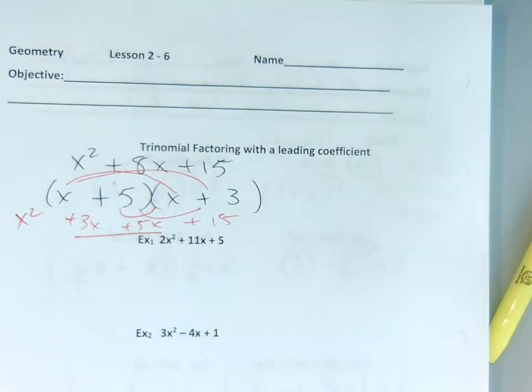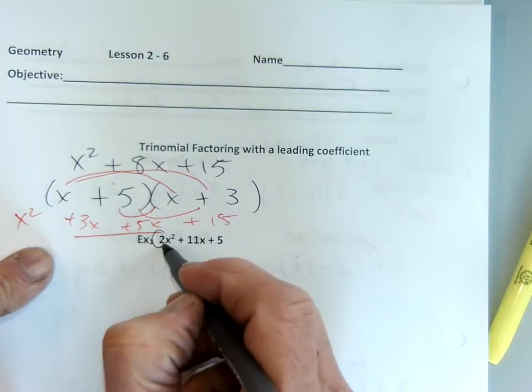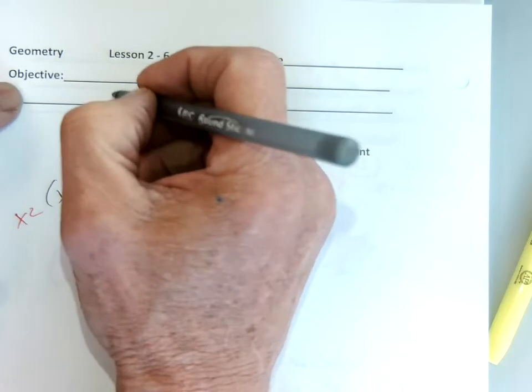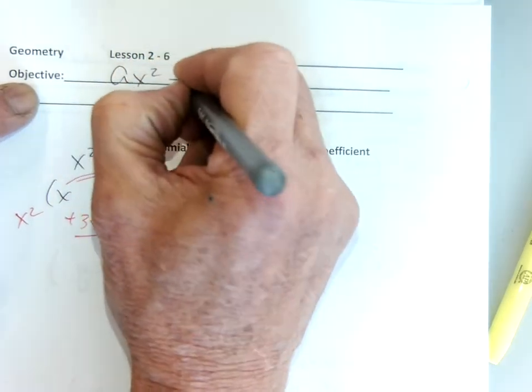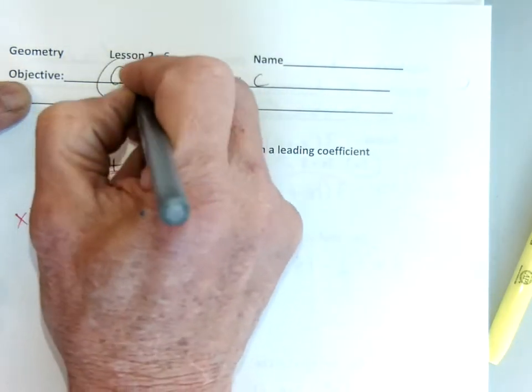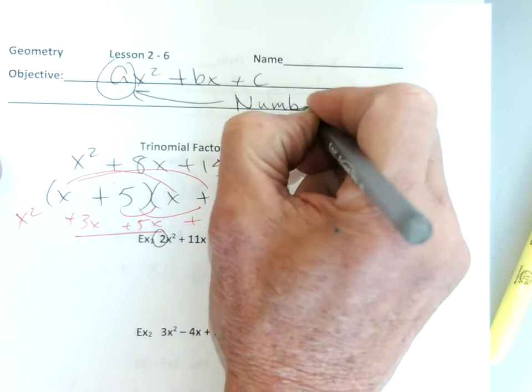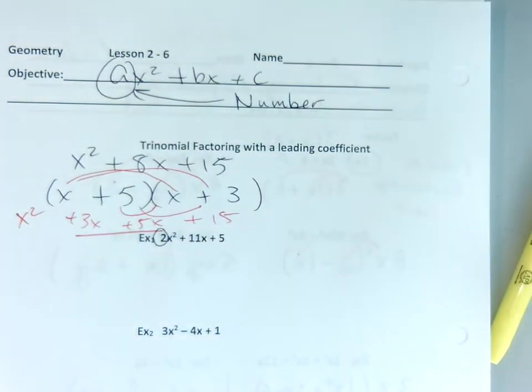But now it gets a little bit tricky when you have a number with a leading coefficient. That's my leading coefficient. So factoring ax squared plus bx plus c is when there's a number right there. And it makes it a little bit more difficult.